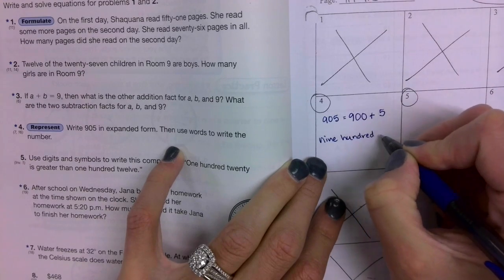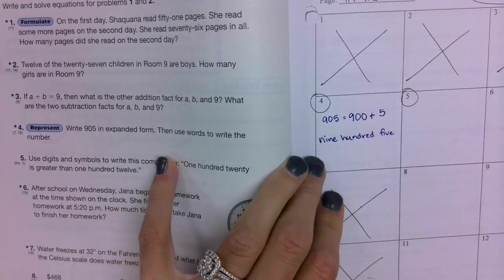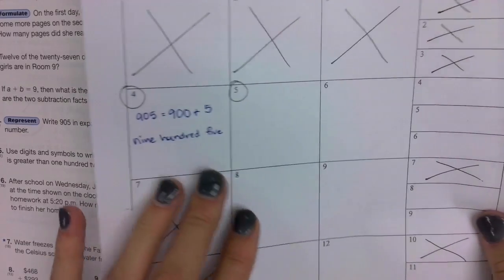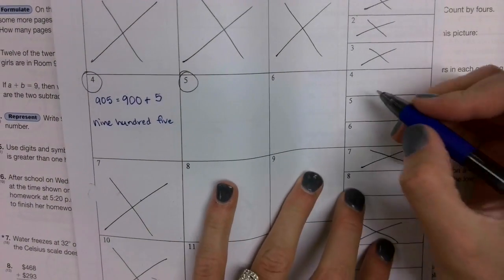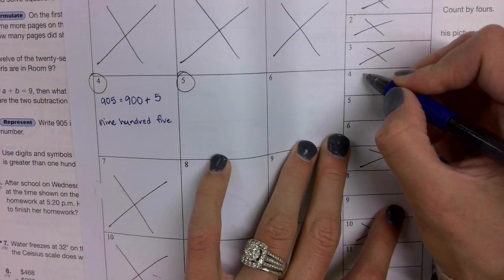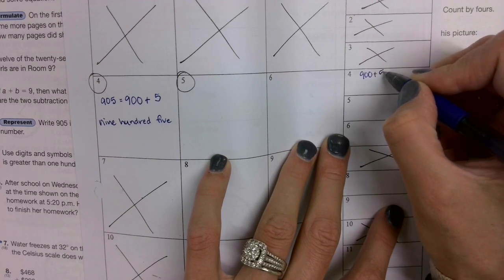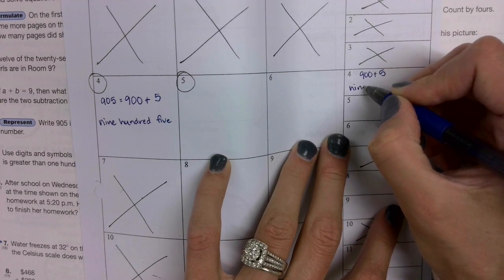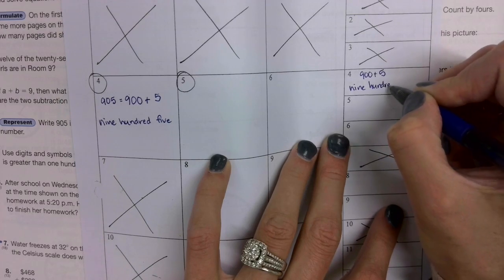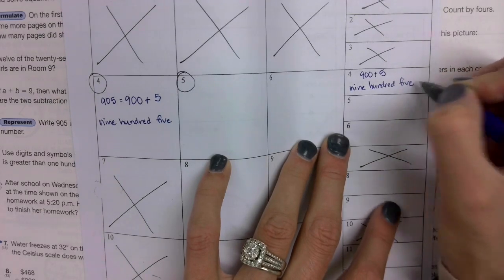We'd write 905. Now that's a shorter one. I think you can fit it all in the box at the side. So my expanded form was 900 plus 5. And then with words, 905.